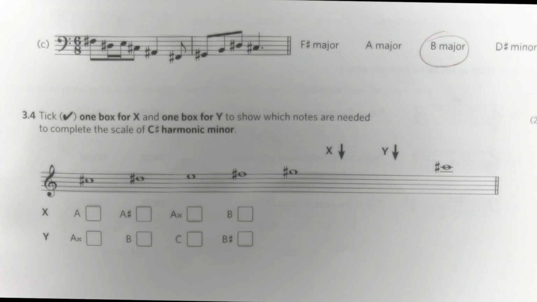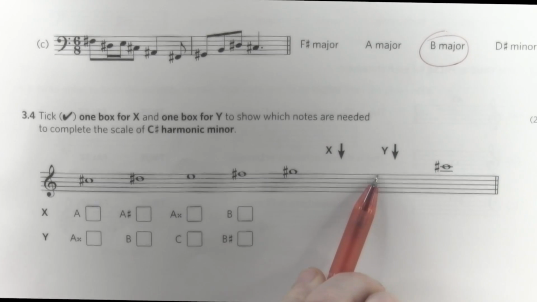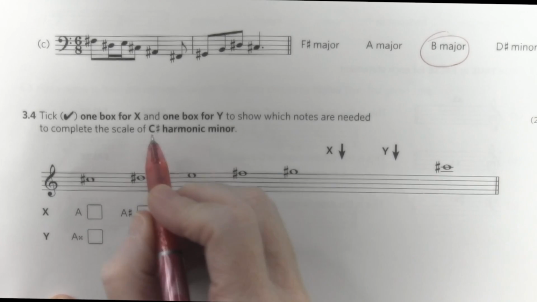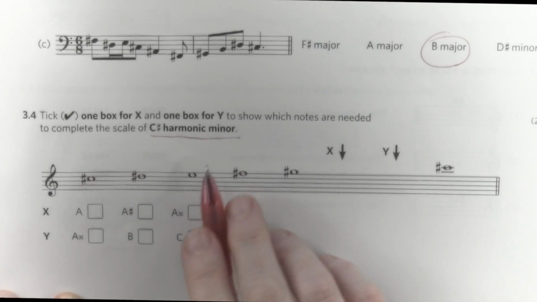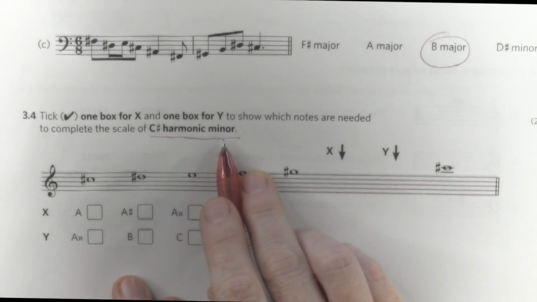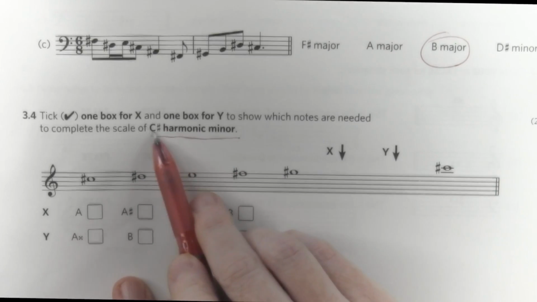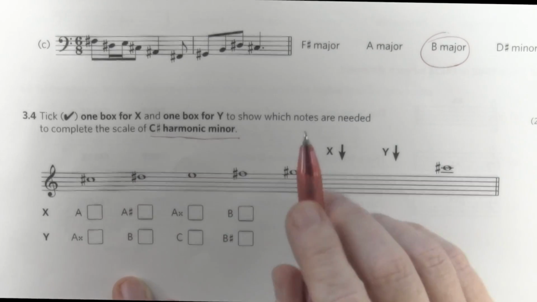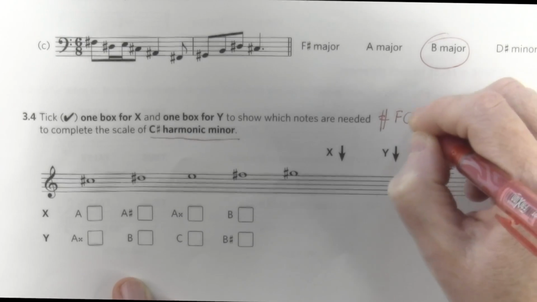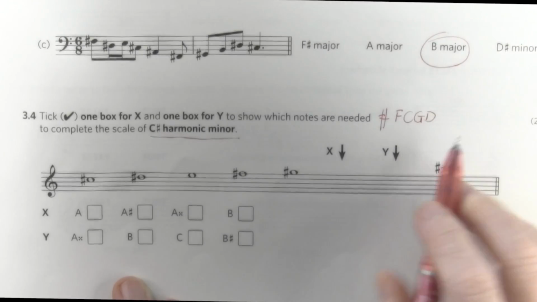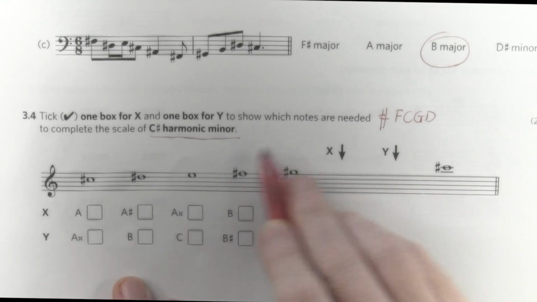Question 4. In question 4, we need to tick the box to show the missing notes, which would make this scale a C sharp harmonic minor scale. C sharp has 4 sharps in the key signature because it's the relative minor of E major, and E major has 4 sharps: Fa, Do, Sol, Re. D plus 1 semitone is E major.